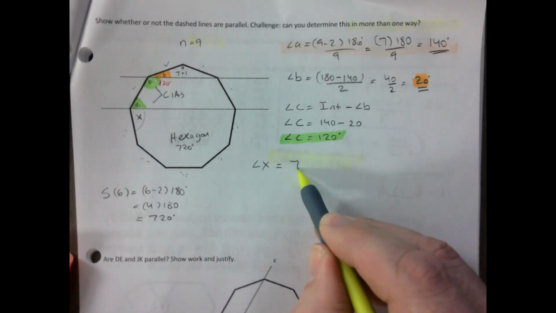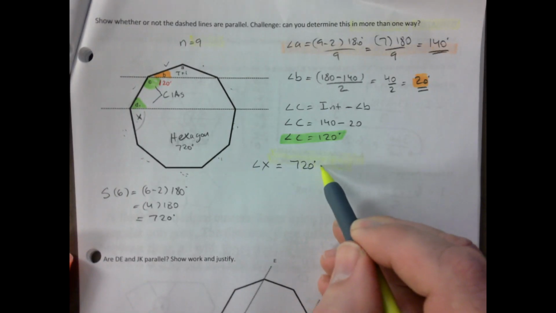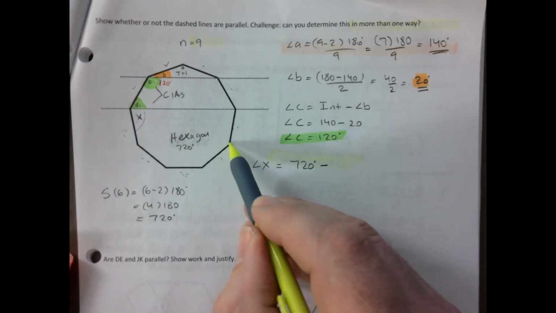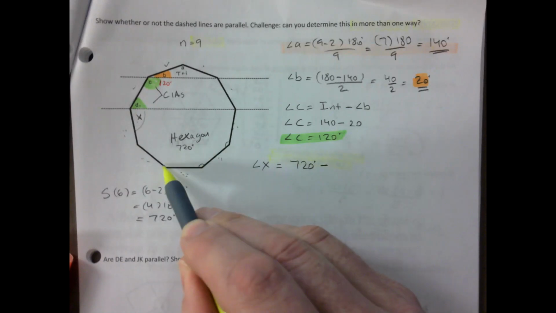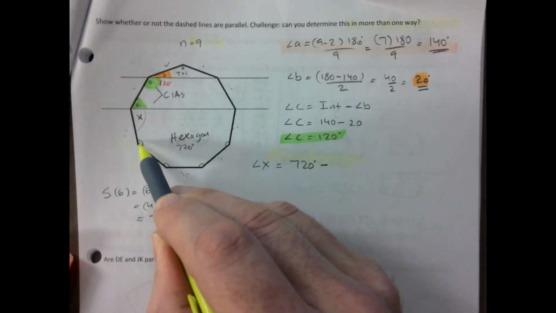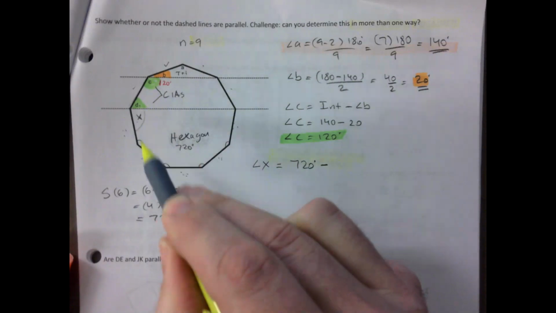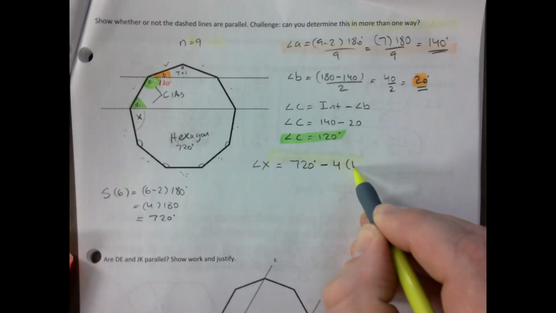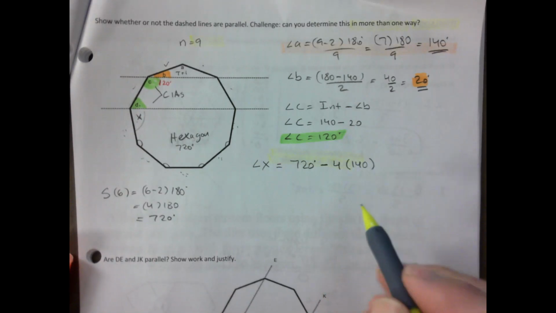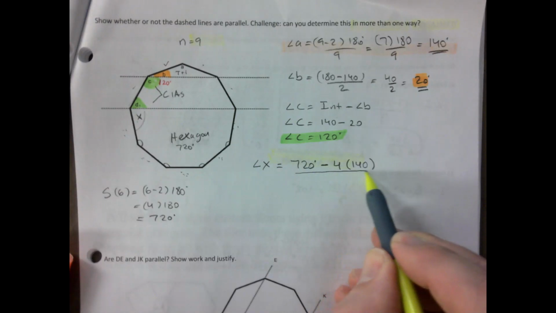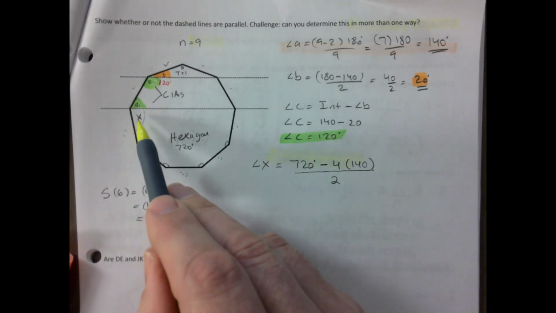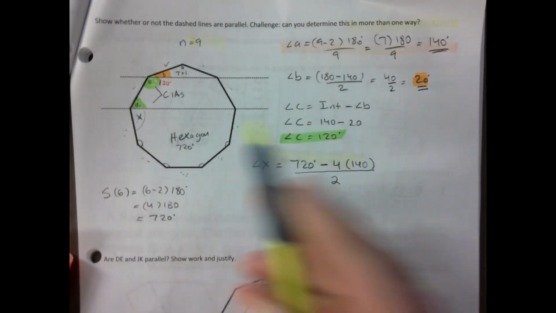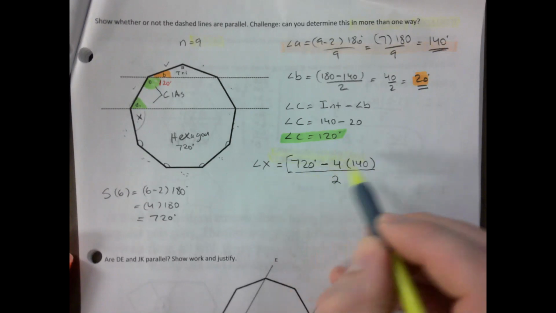So similarly, if you know the pattern, we're going to go 720 minus, how many interior angles are there? 1, 2, 3, 4. There are 4 interior angles of that nonagon that I need to take away. So 4 times 140, and always divide it by 2, because you're finding both of these base angles that remain, and we know they are the same.